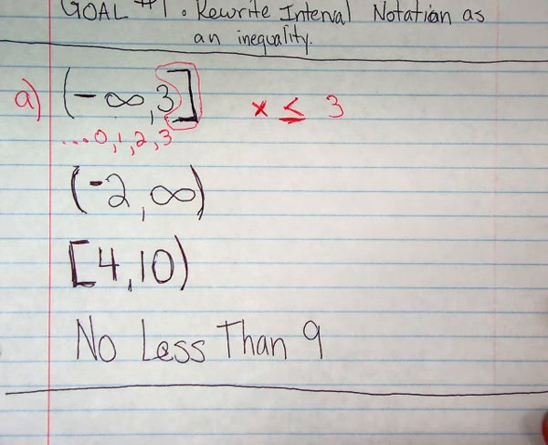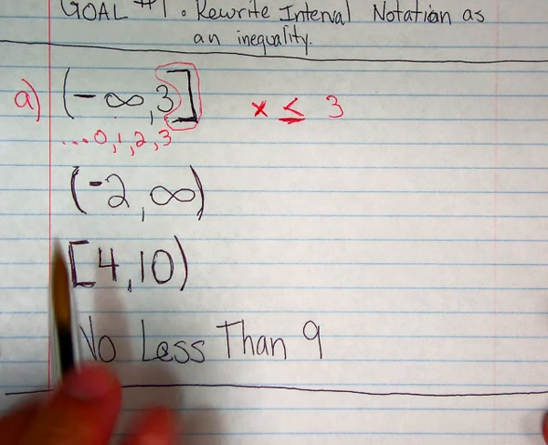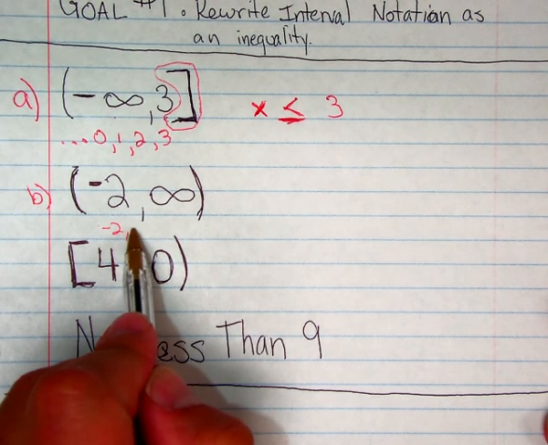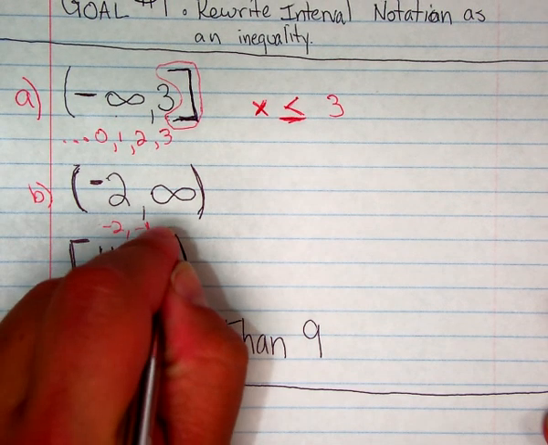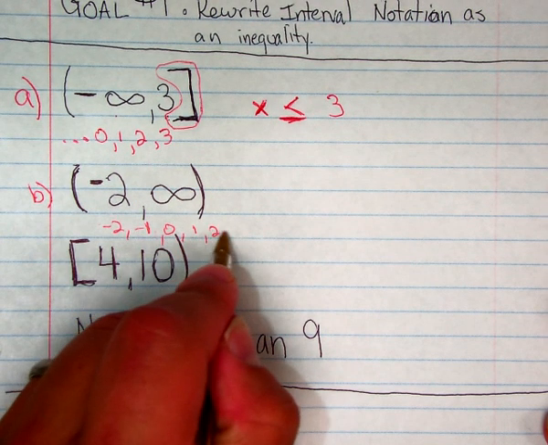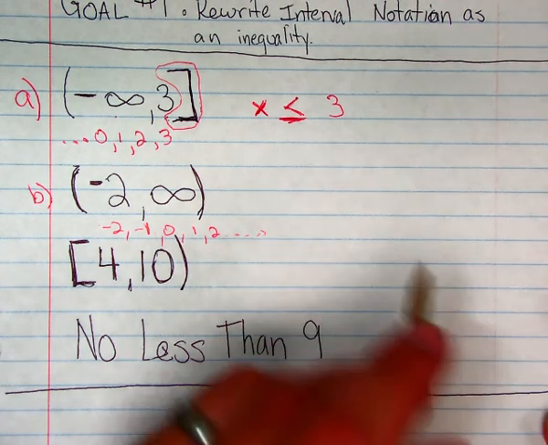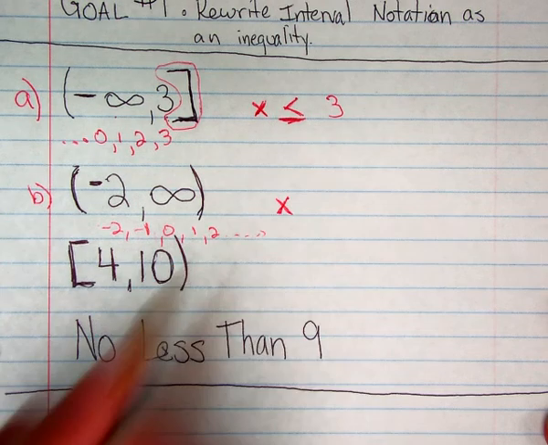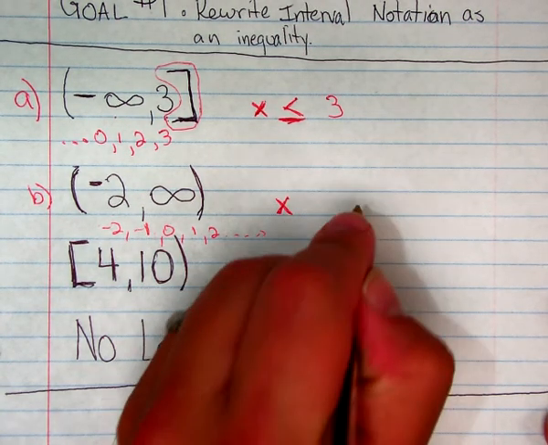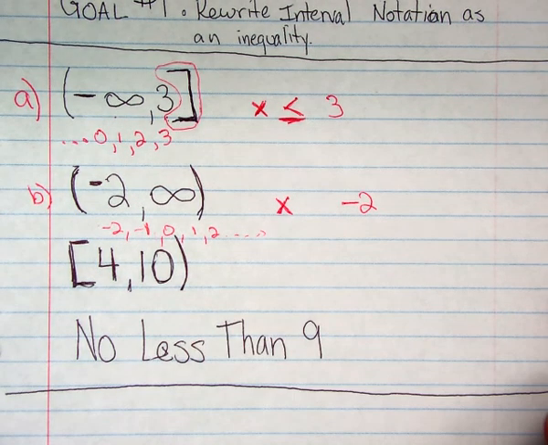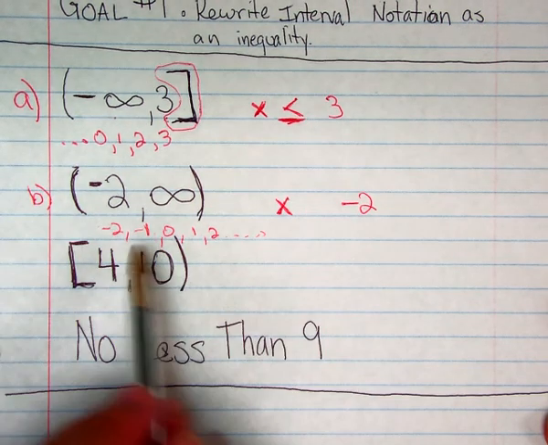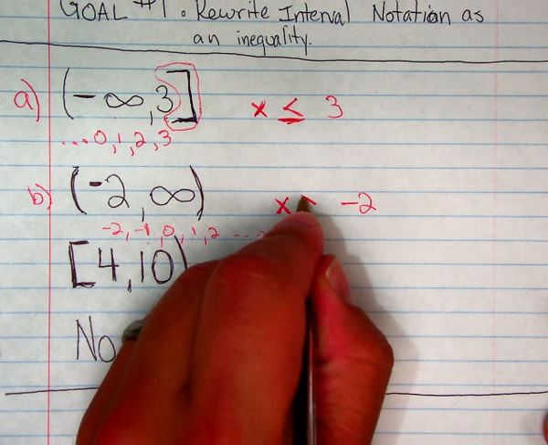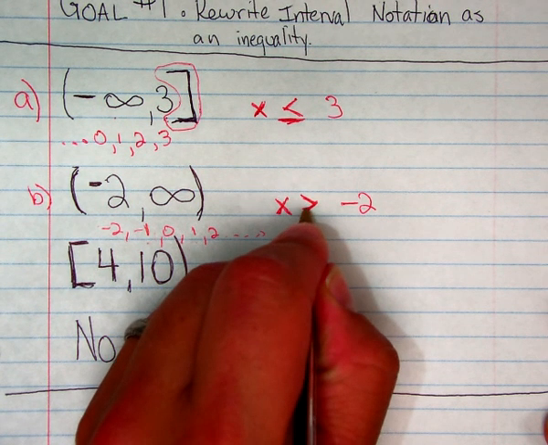Same concept. This time we're going from negative 2 to positive infinity. So if we look at letter B here, we're going from negative 2 to infinity would be negative 1, 0, 1, 2, and so on and so forth. Now, we're going to take all those values. We don't know what they are. So we're going to go ahead and compare them, and we're going to say x, and we're going to compare them to negative 2. And we're going to say, all right, what's the relationship between all these values to the right and negative 2? All those values that are to the right are all going to be greater than negative 2.